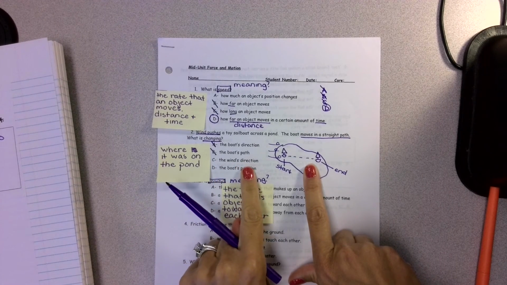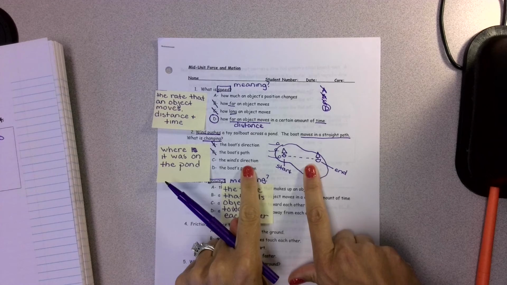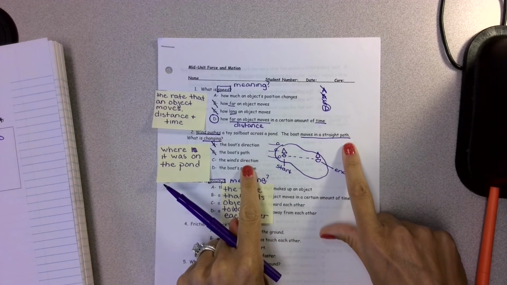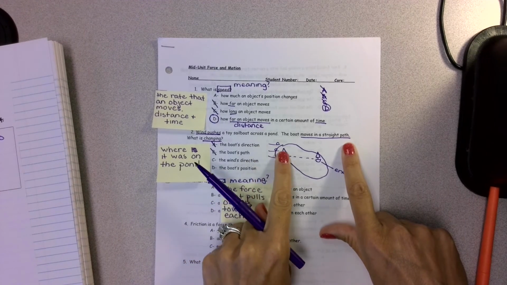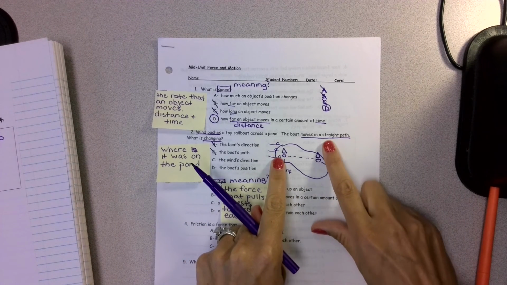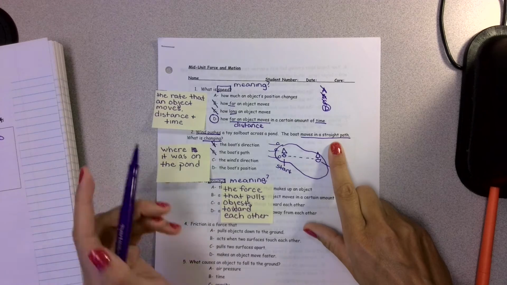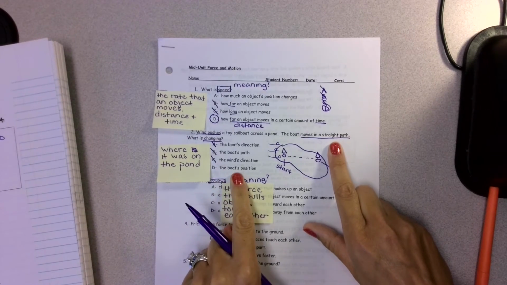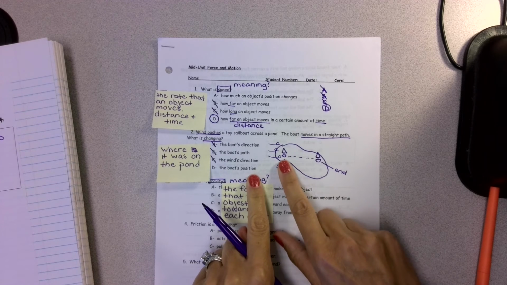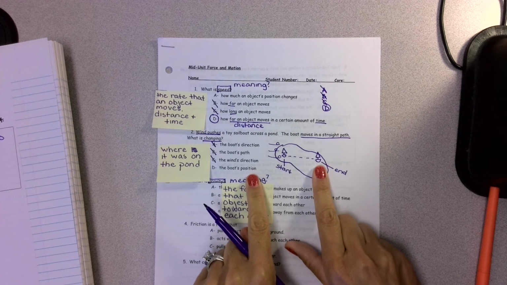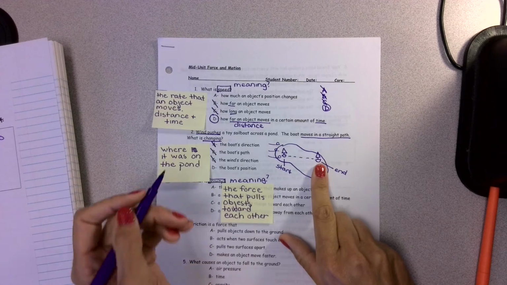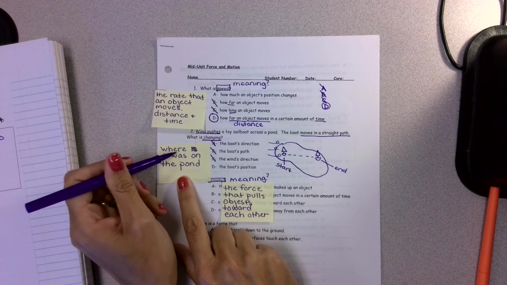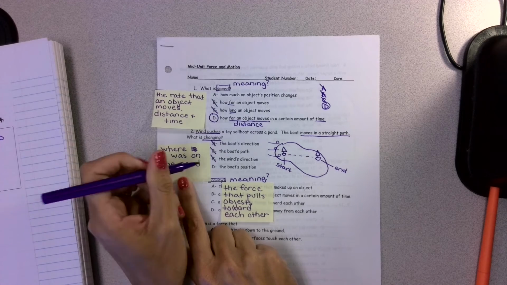The wind's direction. Wind pushes a toy boat across the pond. The boat moves in a straight path. Well, the wind's blowing this way. It has to stay in the same direction in order for it to go in a straight path. So the wind's direction's not changing. The boat's position. Well, yeah, because the boat started here and it ended up here, so the position changed. So that is the best one. And the same thing, my answer means the same thing, where it was on the pond.